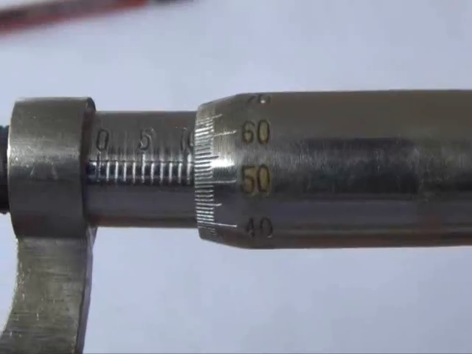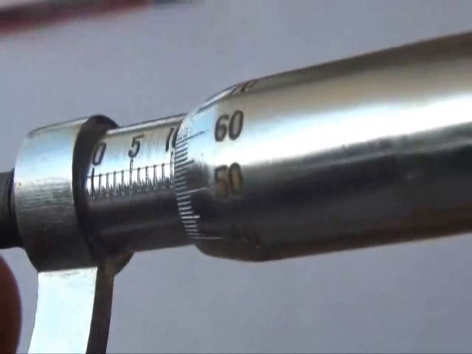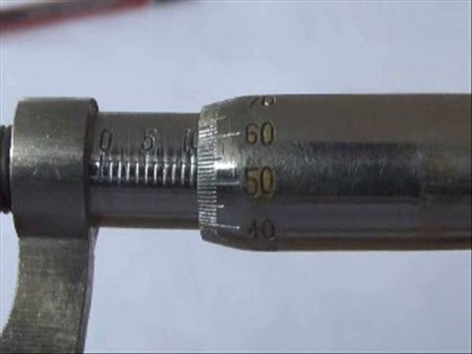And next one, always keep the screw gauge to our eye level. There should not be any inclination so that we can avoid parallax error. So always keep it horizontal to our eye level. This is the right way to hold.